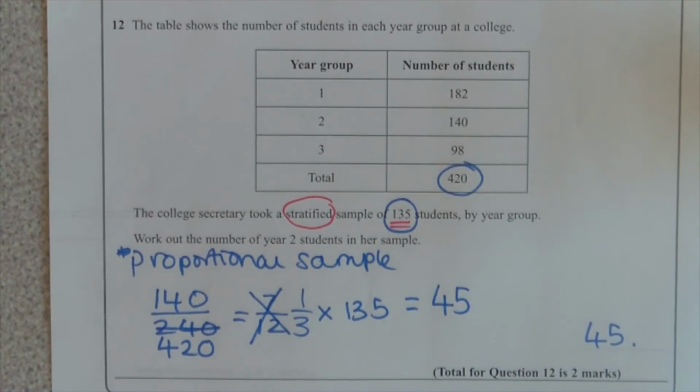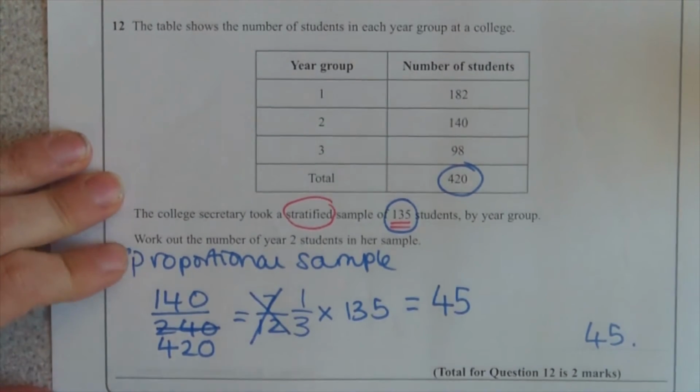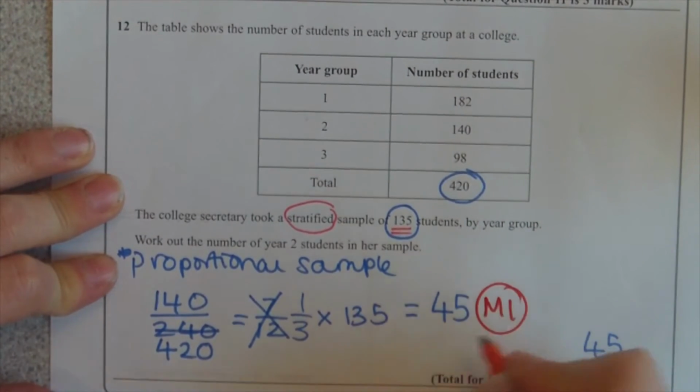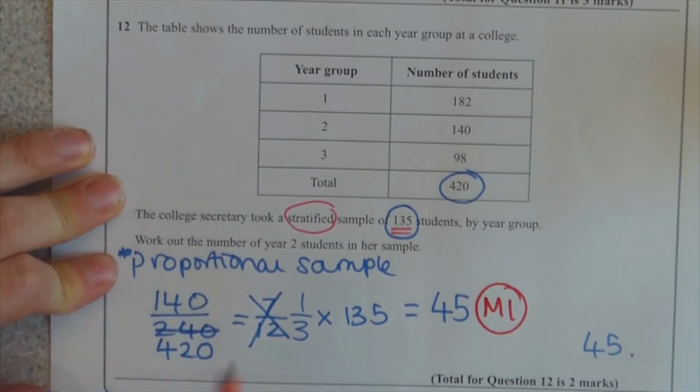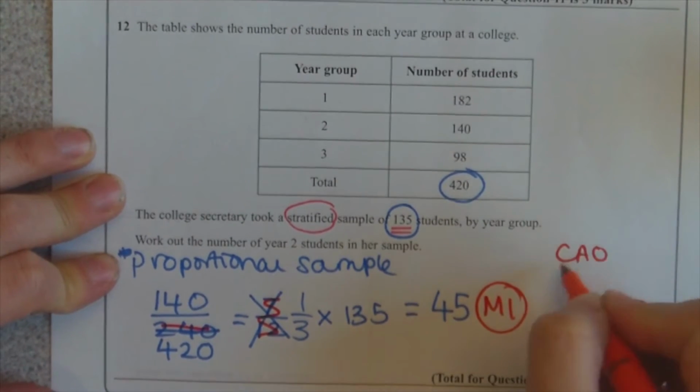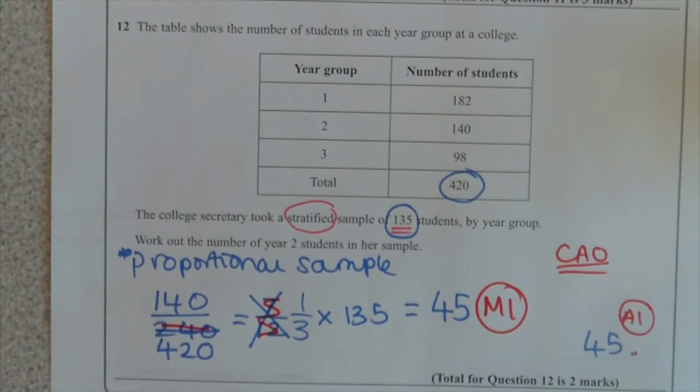So with regards to the mark scheme, okay, there's 2 marks available here. So you're going to get 1 mark for doing this working, obviously without making the mistake I did. The second mark is for the answer of 45. Again, this is correct answer only, which means if you just write 45, you're only going to get 1 mark.